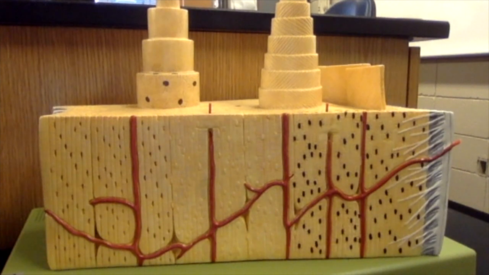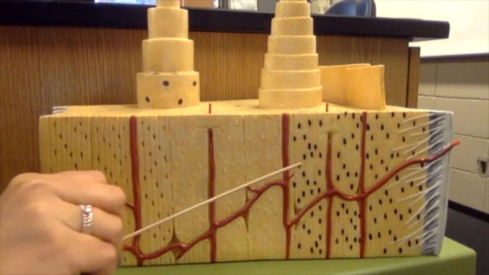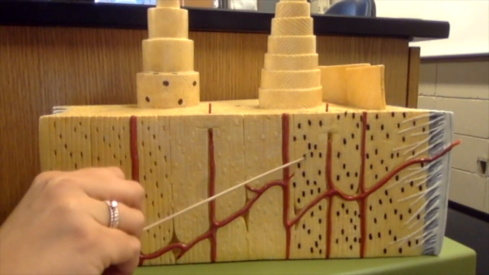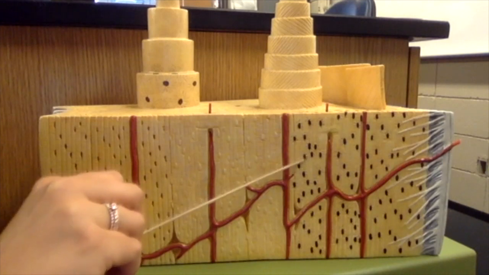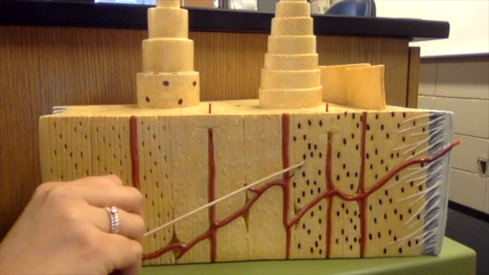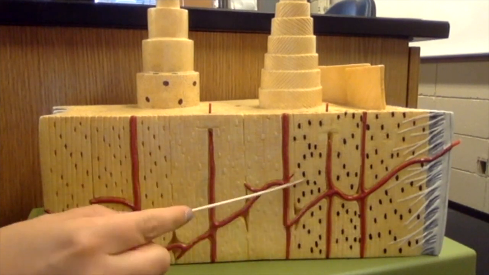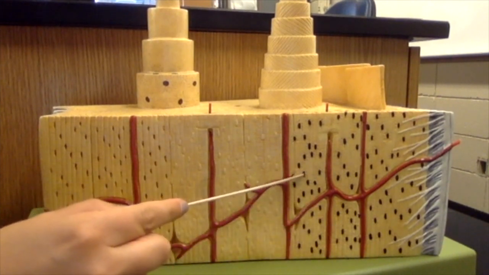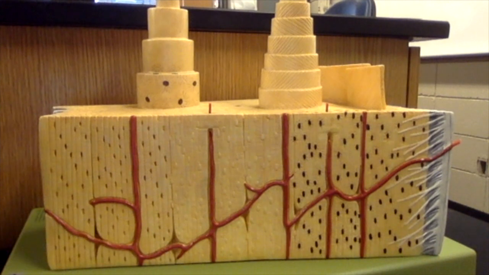Osteocytes are mature bone cells, and they're housed in little spaces in the bone called lacunae. Lacuna is singular, lacunae is plural. So one osteocyte is housed in a lacuna. Lacuna comes from the Latin word meaning lake. So I like to think of these as little lakes that osteocytes swim in. That's not entirely accurate, but it helps me to remember.